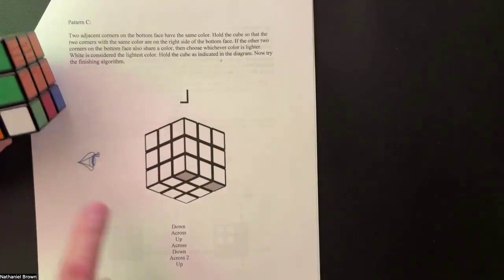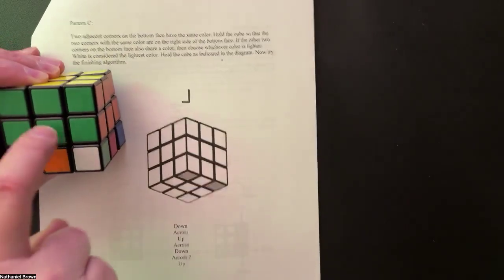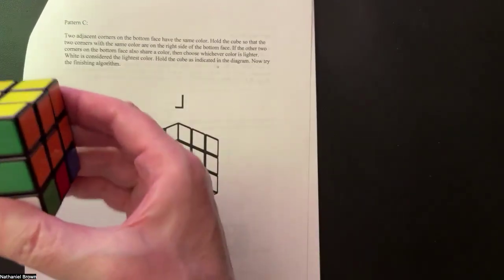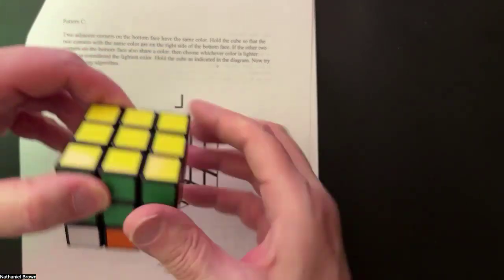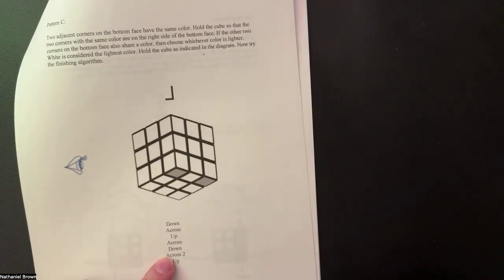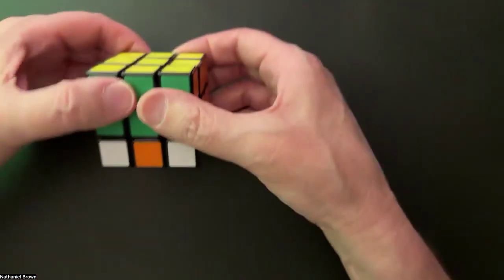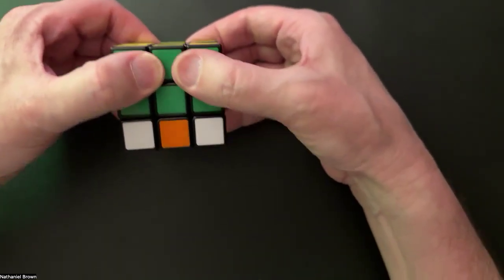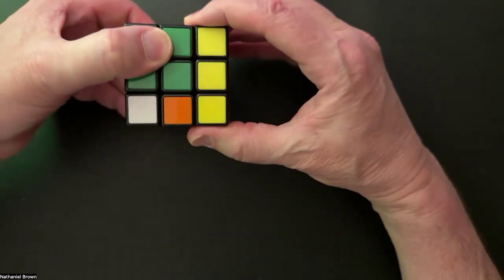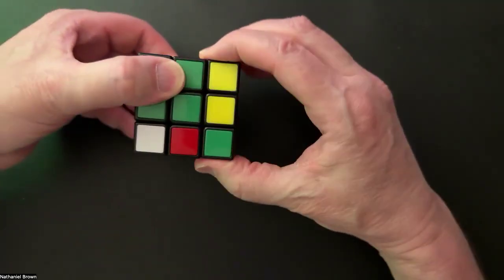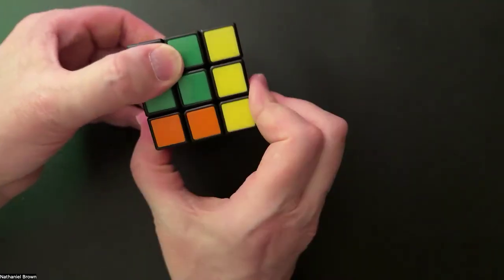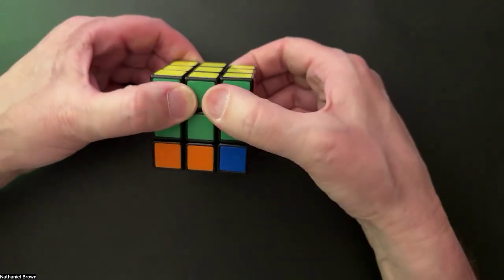So there's my eyeball, and I'm facing this side, with those two orange corners on the right of the bottom face. Here we go, we're going to do this algorithm right there. This is actually the simplest algorithm. Here we go: down, across, up, across, down, across twice, up.